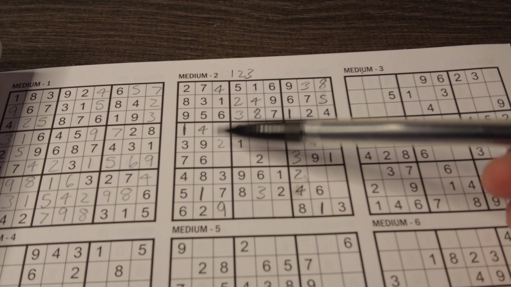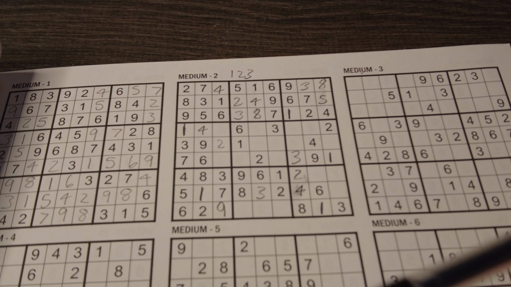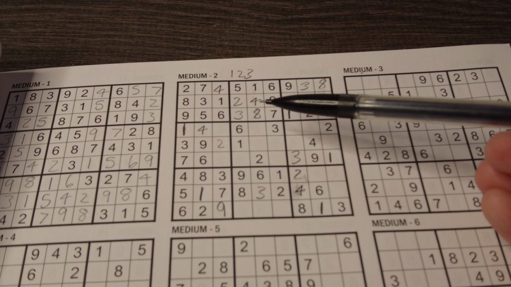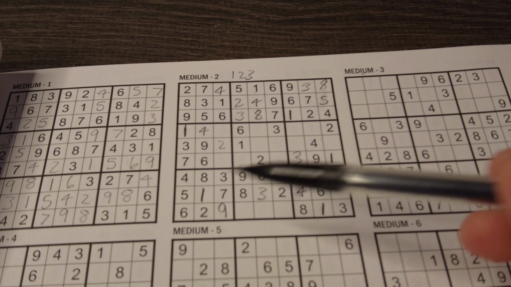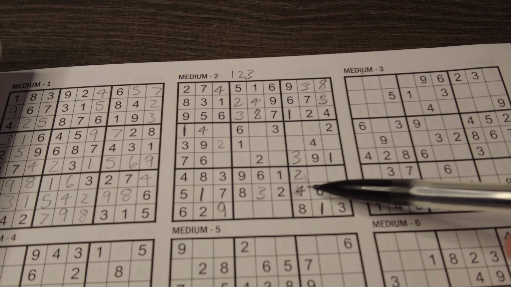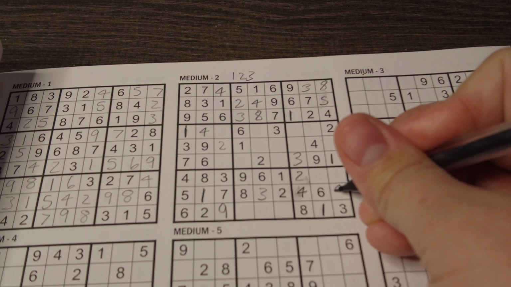So in this box we have 1, 2, 3, 4. We're missing a 5, and we're missing an 8. Can we solve that? I don't think we can just yet. Is there another row we can solve? We can solve this row. 1, 2, 3, 4, 5, 6, 7, 8. So we're missing a 9.